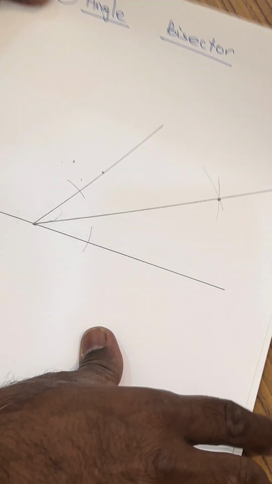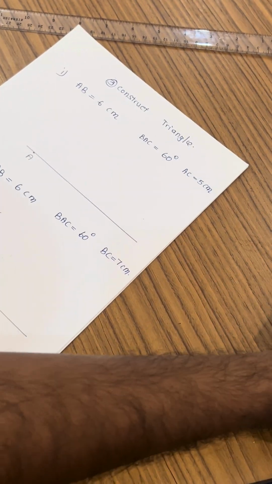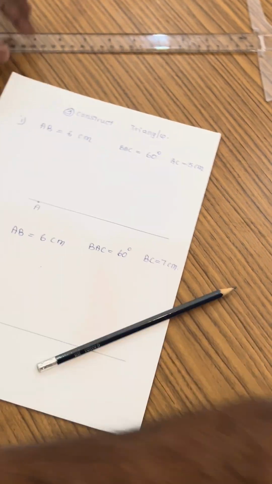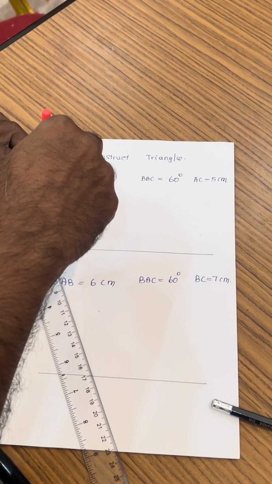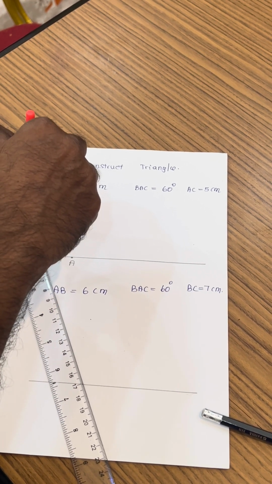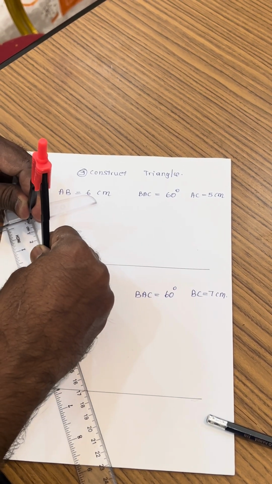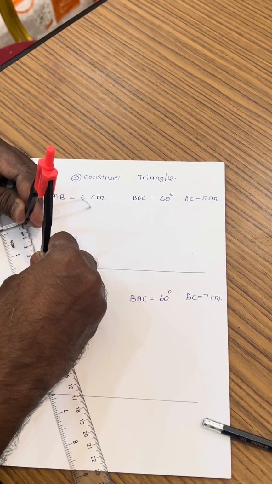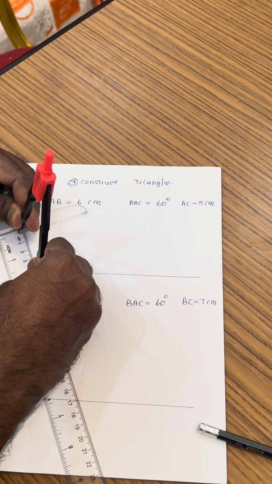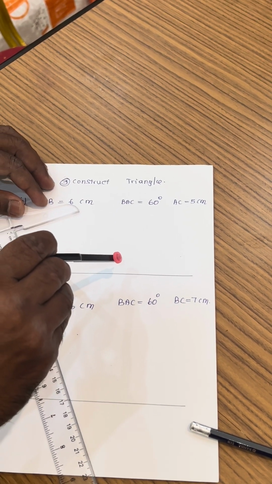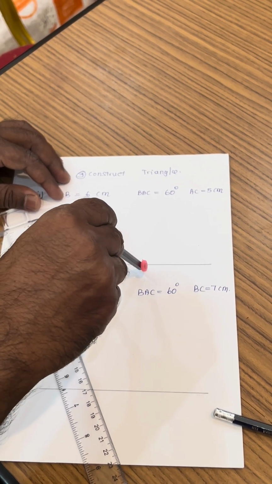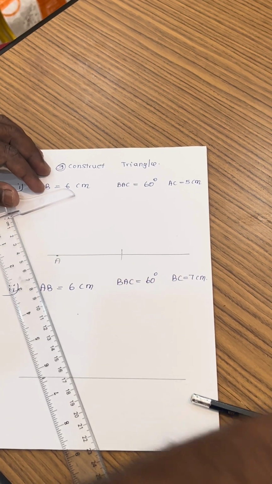Okay, now we are going to do construction of a triangle. AB is 6 centimeter, BAC is 60 degree, AB is 6 centimeter. They are telling us to use the compass only, not the ruler. So AB is 6.